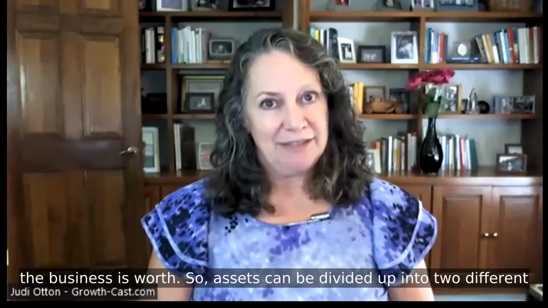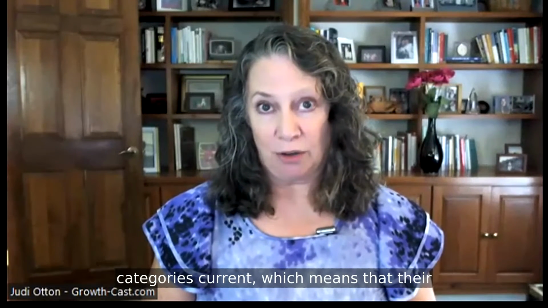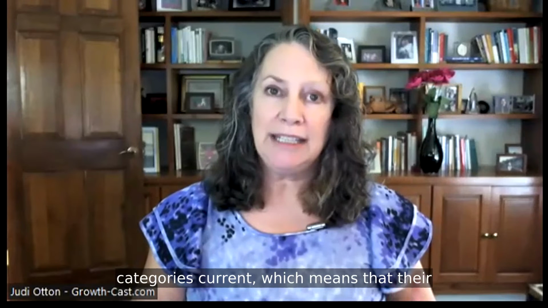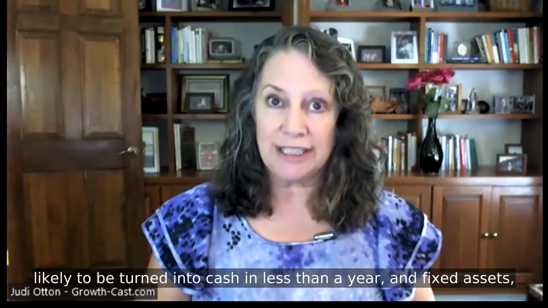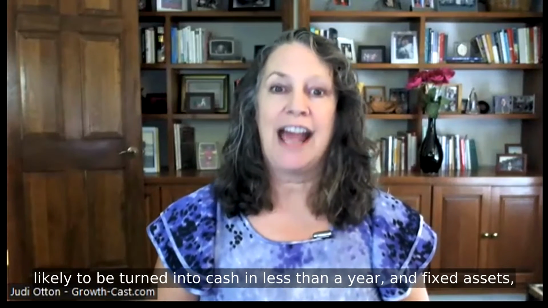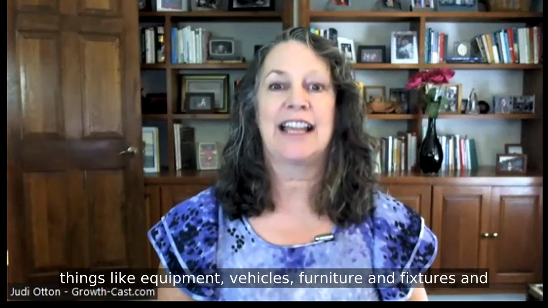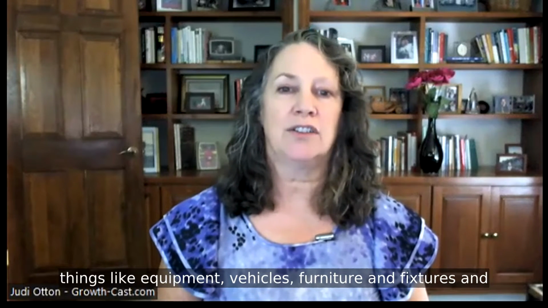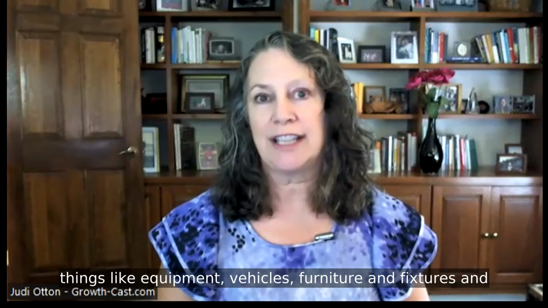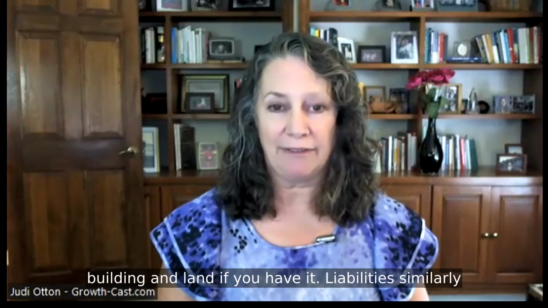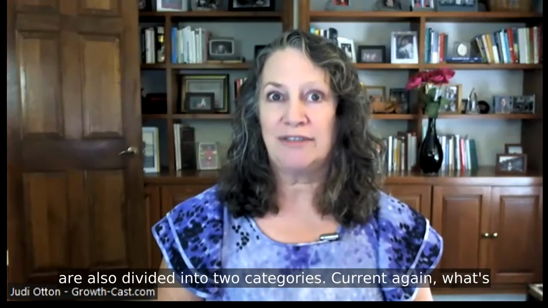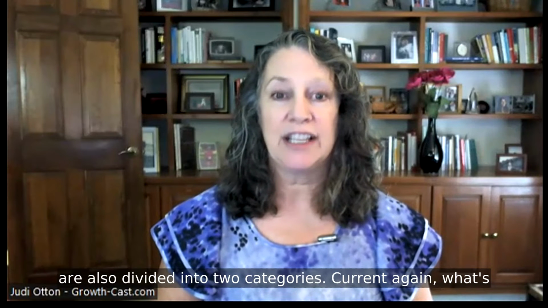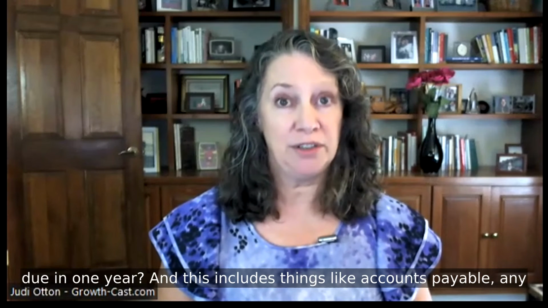So assets can be divided up into two different categories: current, which means that they're likely to be turned into cash in less than a year, and fixed assets, things like equipment, vehicles, furniture and fixtures, and building and land, if you have it. Liabilities, similarly, are also divided into two categories: current, again, what's due in 1 year.